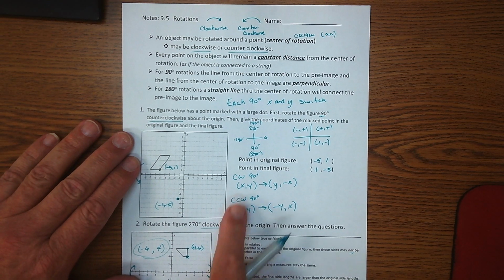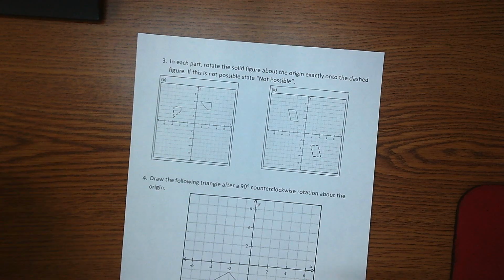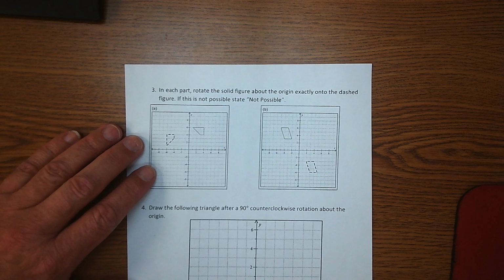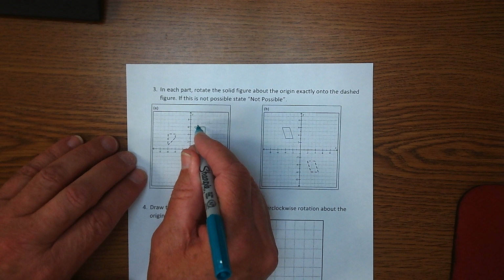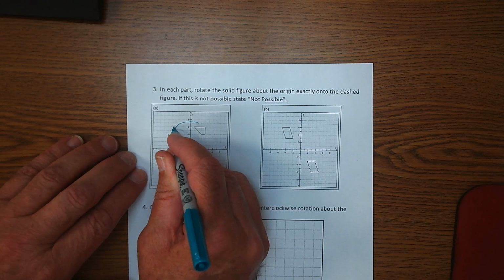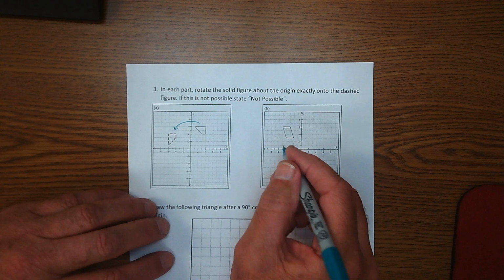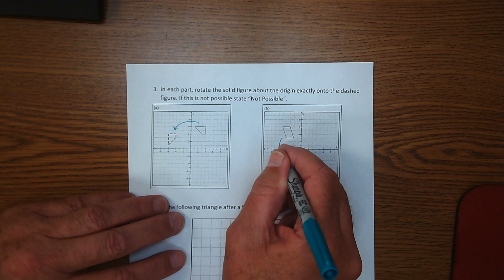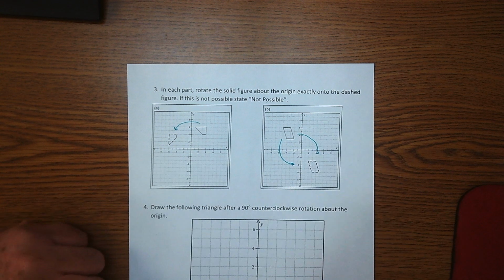Okay, so rules or degrees in science. Okay, so on this problem here, your job is to grab this rotation bar and rotate this around so it fits there. So we're going to rotate this around so it fits right on top of it. Make it fit. If you can't make it fit, it's got to be not possible. Okay, and this way we don't care which way we roll this. We can roll it this way, we can roll it this way, don't care, just make it fit.